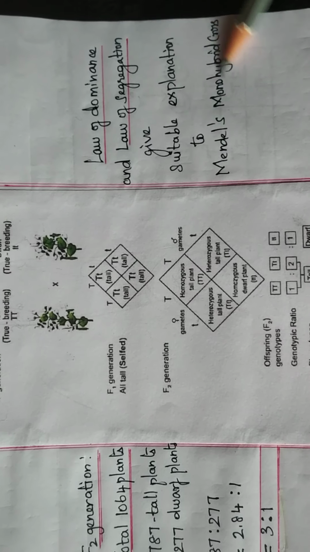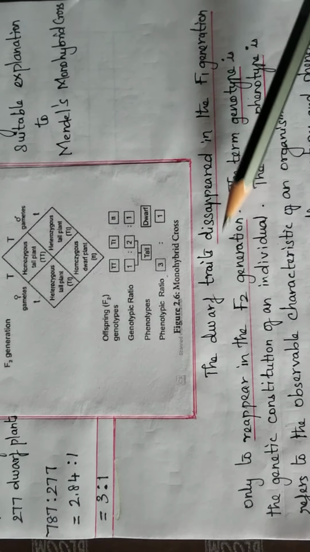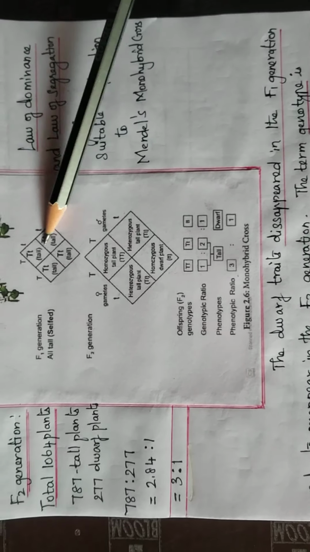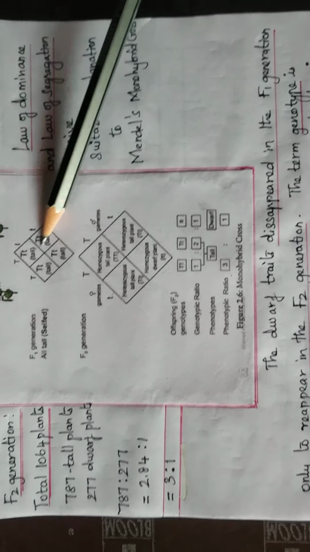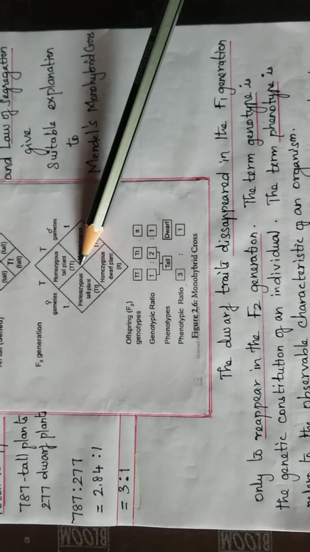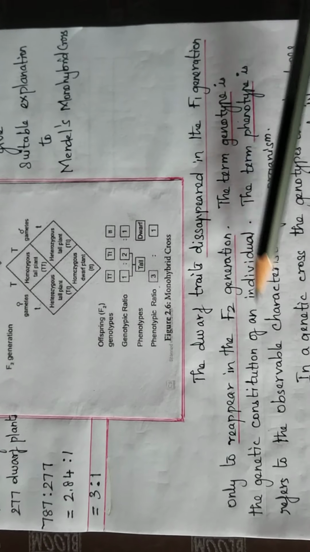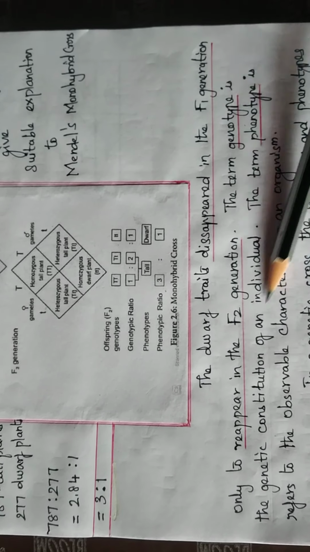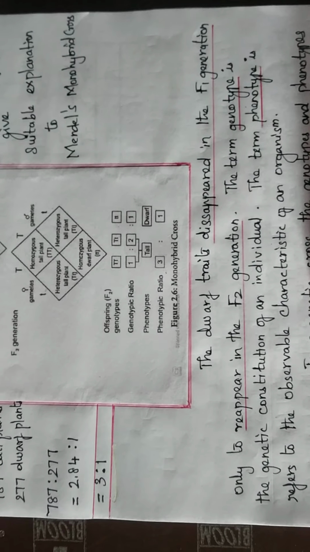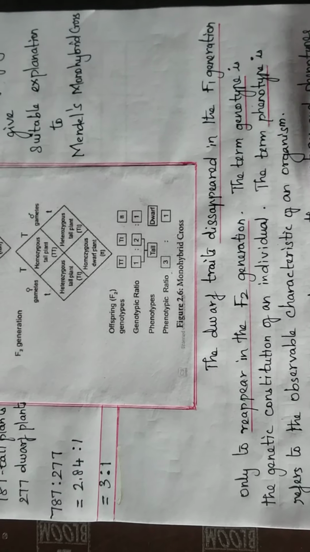So the law of dominance and law of segregation give a suitable example in Mendel's monohybrid cross. Now you can see the dwarf trait disappears in the F1 generation. In F1 the dwarf character is not expressed, only tall plants are expressed, and it reappears in which generation? In the F2 generation, the dwarf plants reappear. The term genotype refers to the genetic constitution, that is the genes of an individual. The term phenotype refers to the observable character of organisms, that means the morphological characters of a plant, whether it is tall or dwarf.